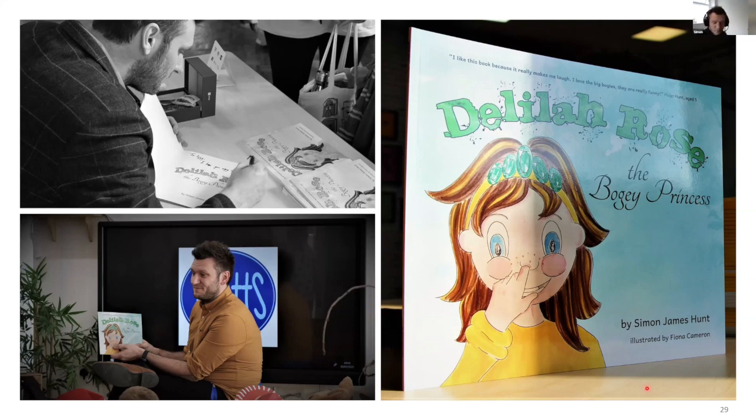And I've got a book that my daughter loves right now because she's 3, but I'm sure when she's about 9 to maybe 21, she'll probably hate it. But for now, she loves the book. She walks around and tells people that she's the Bogey Princess, and she definitely is.